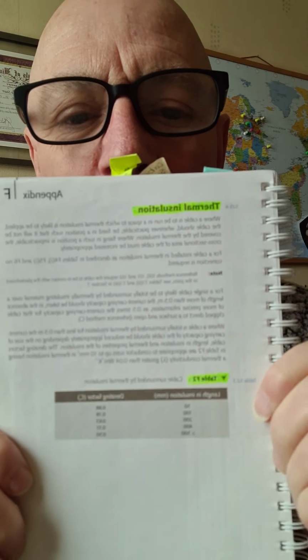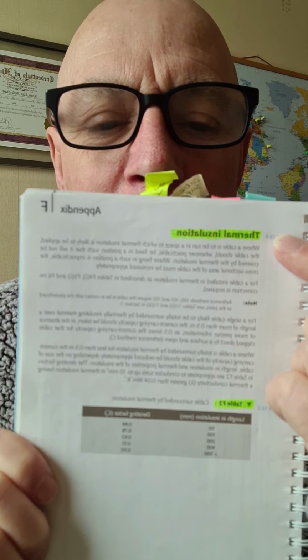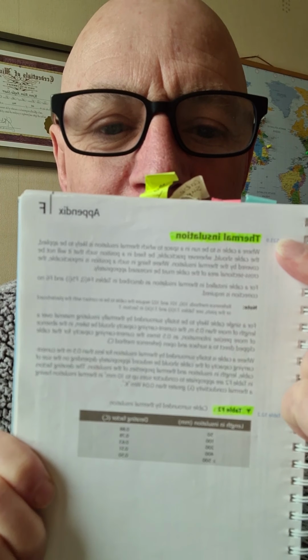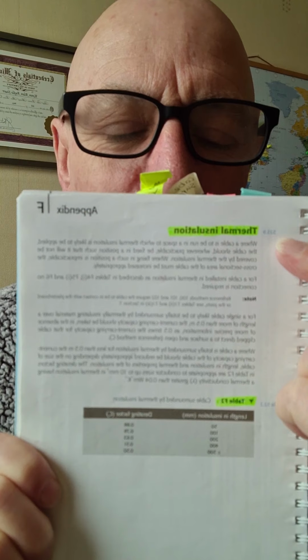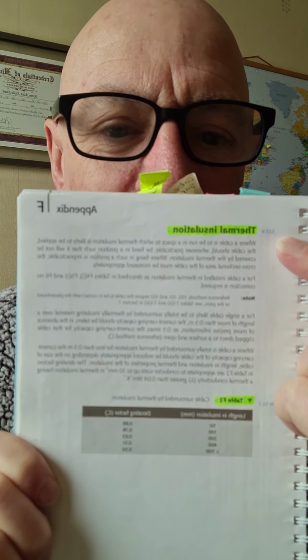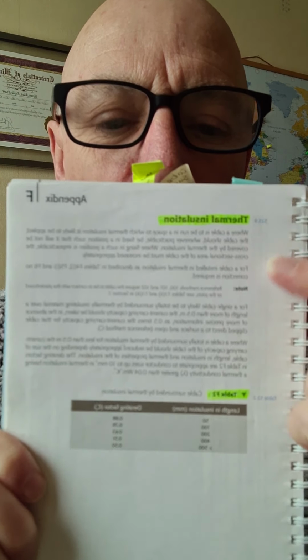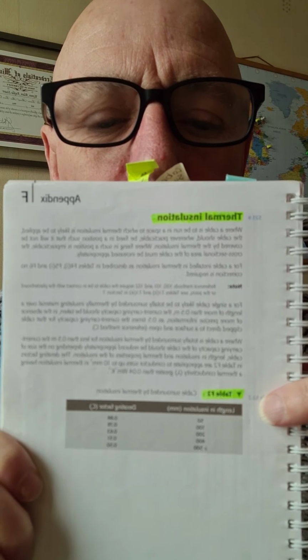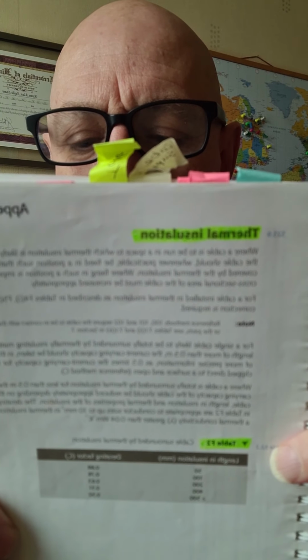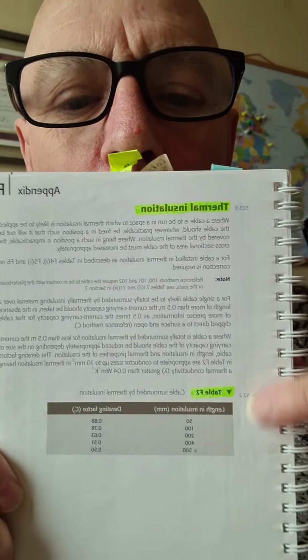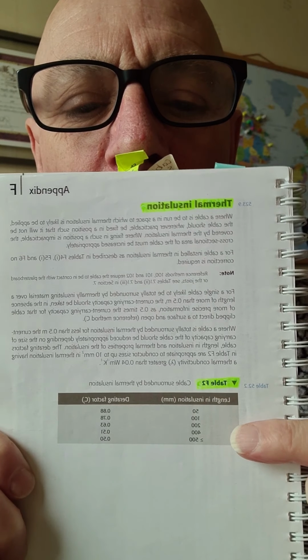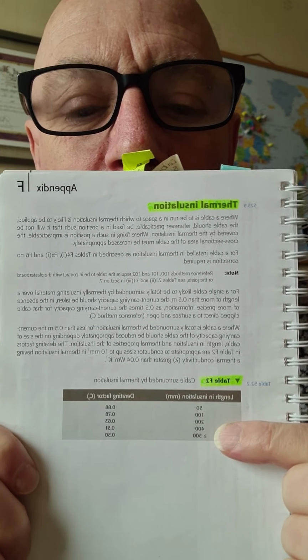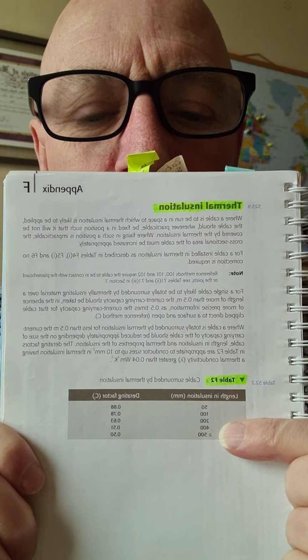Next thing you need to consider when you're selecting your cables is thermal insulation, and that would be thermal insulation in a building, like loft insulation or insulation that you find in stud walls. So that's table F2.